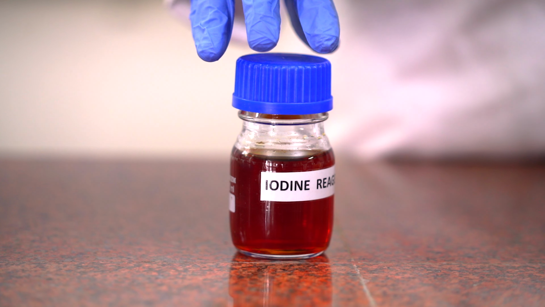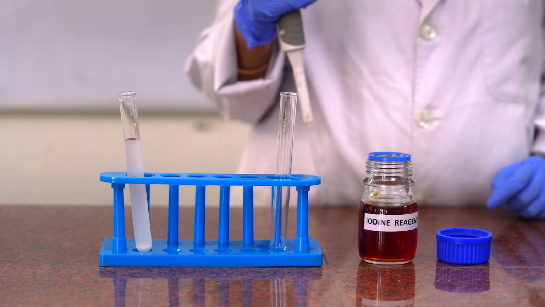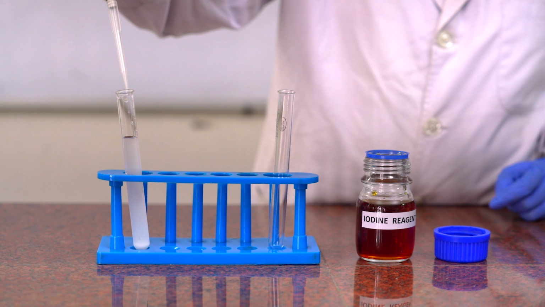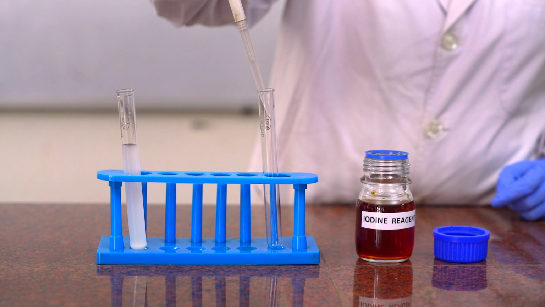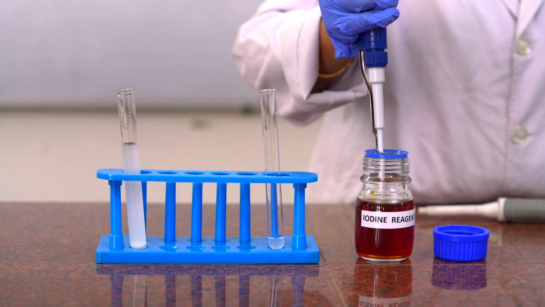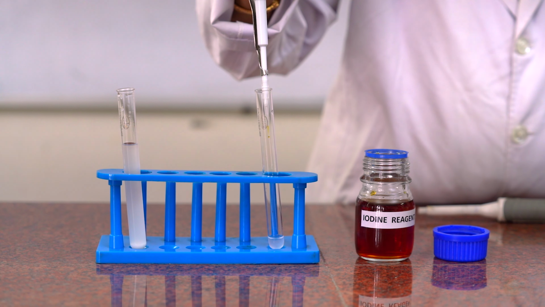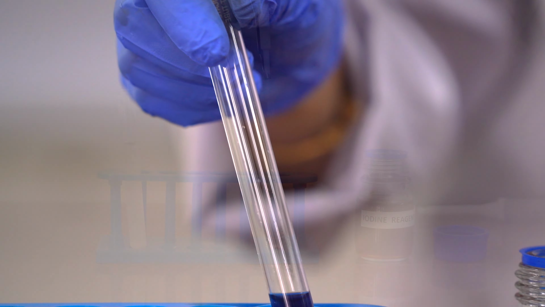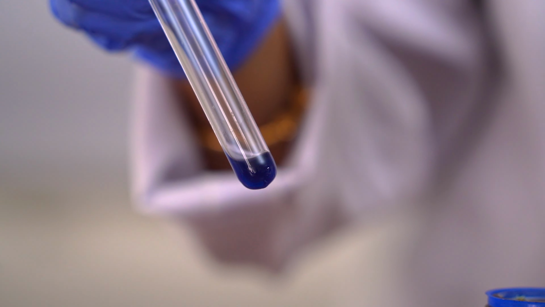Iodine test. So this is iodine reagent. For this we will have to take 1 ml of test solution and we will add few drops of iodine solution in it, and the appearance of deep blue color indicates the presence of starch in it.